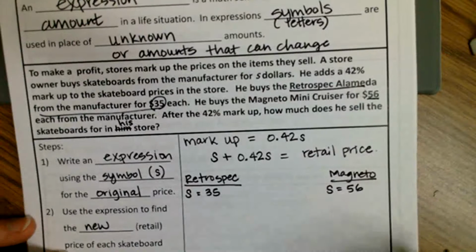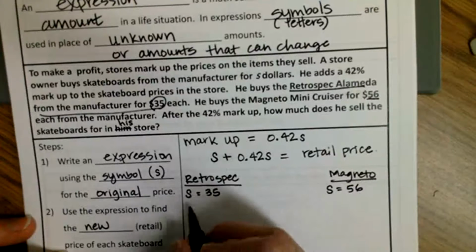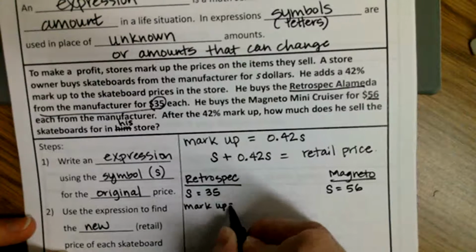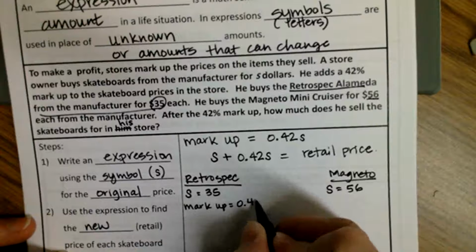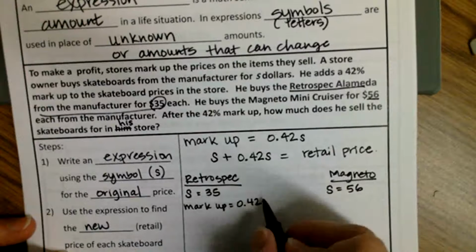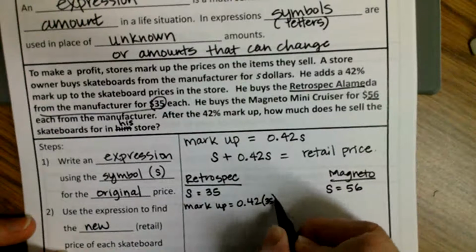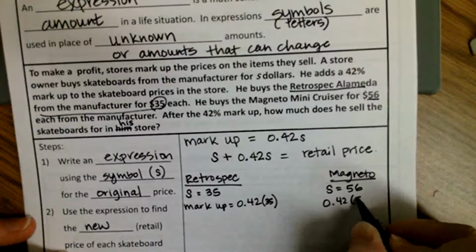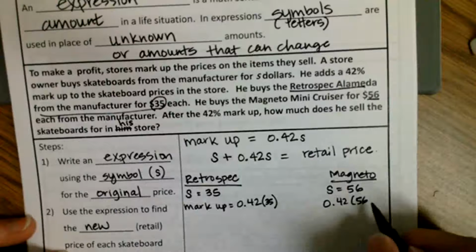So now let's find the markup. The markup is 0.42 times S. In this case, it's $35. This one, it's 0.42 times $56.